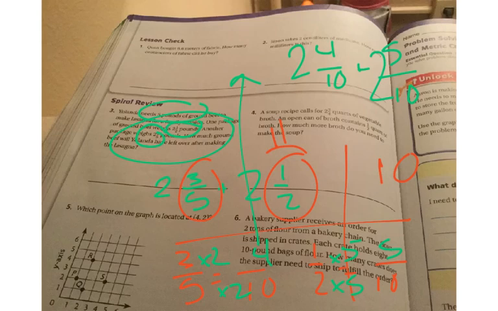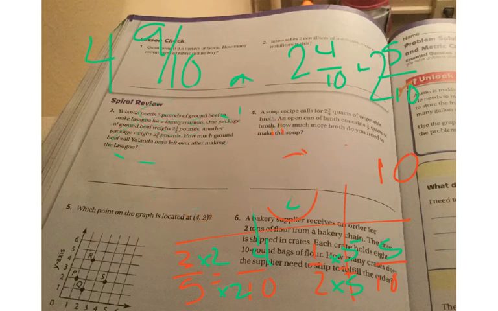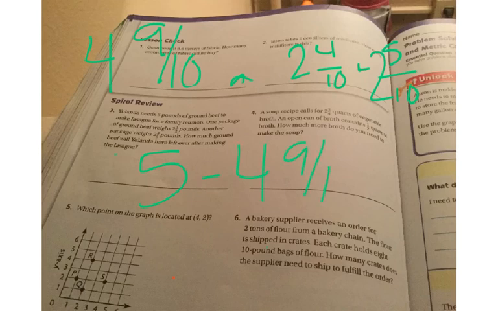So when I add that, technically, I'm going to have 4 plus 5 would be 9, so 9 tenths. And 2 plus 2 is 4. So 4 and 9 tenths is what I'm dealing with. But the question is to subtract that from 5 pounds. So 5 pounds minus 4 and 9 tenths.